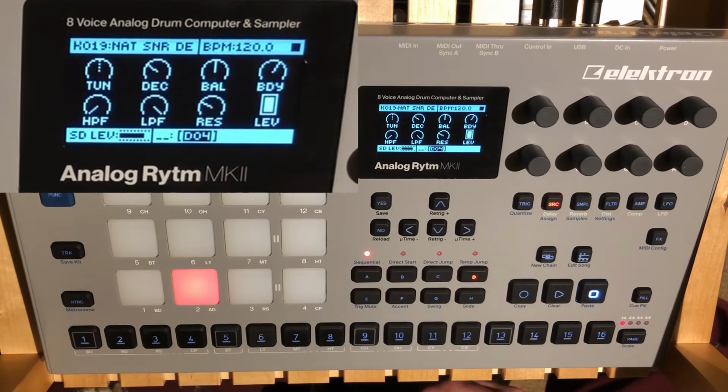So let's take a look at the final snare, natural. This is possibly my favorite snare. Let's go over the parameters here. We have tune again, common to all of the snares, of course. All of the modules on here, really, they all have a tune in it. Then there's a decay, balance. That decay is for the noise, actually.